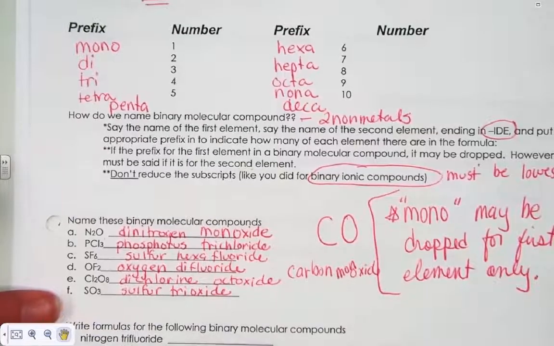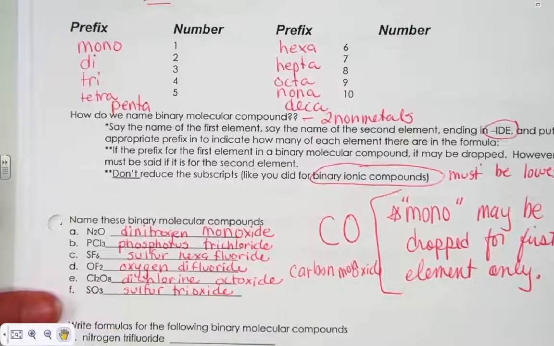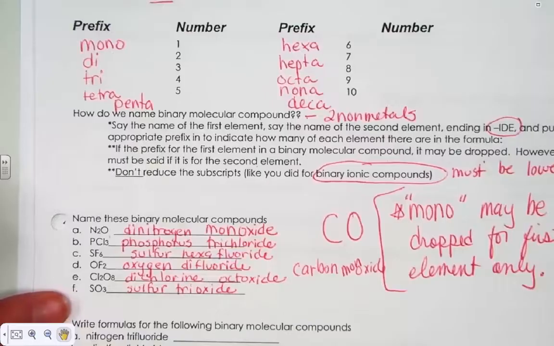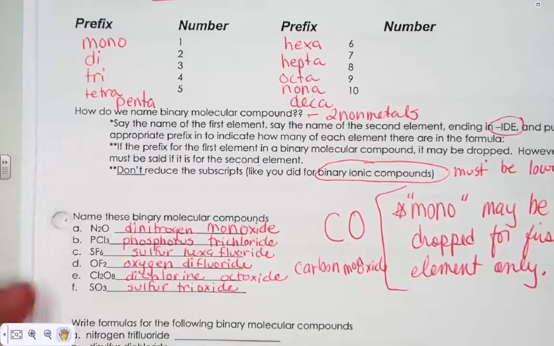Notice it's only the last name that ends with ide. We say the name of the first element just as it is. The last name ends with ide, and we place the appropriate prefix onto the elements to tell us how many of each there are.